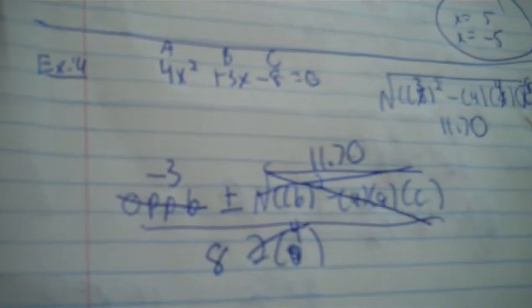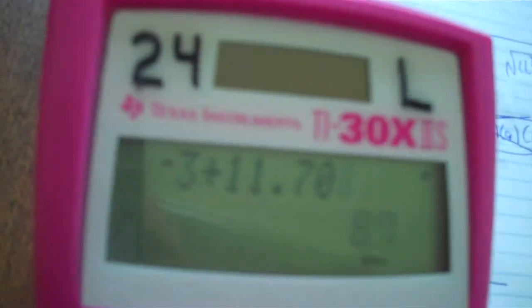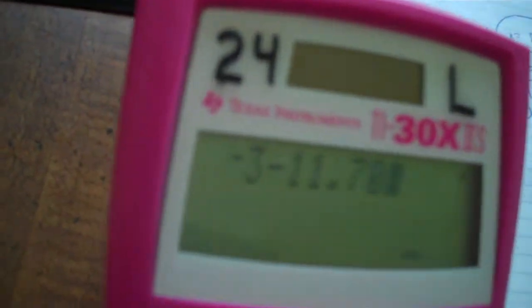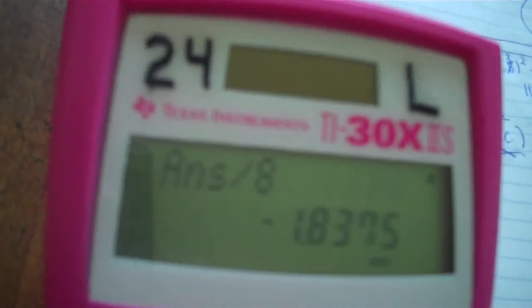Okay, so now we have everything. We're going to take negative 3 plus or minus, we have negative 3, and then the square root was 11.70. I got that from the calculator, and then we have 8 on the bottom because it was 2 times 4. So negative 3 plus 11.70, click equals, divide by 8. 1.09 is the first answer. I round that last digit up. And then negative 3 minus 11.70 equals, divided by 8, negative 1.84. Okay, those are our two answers.